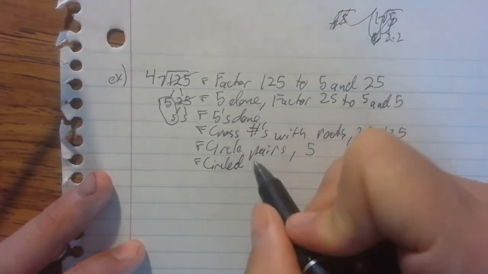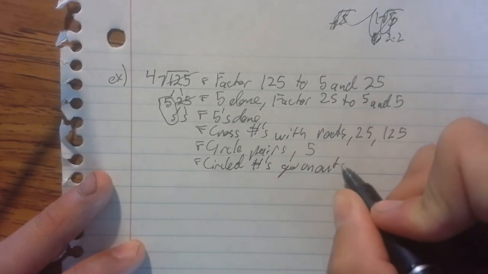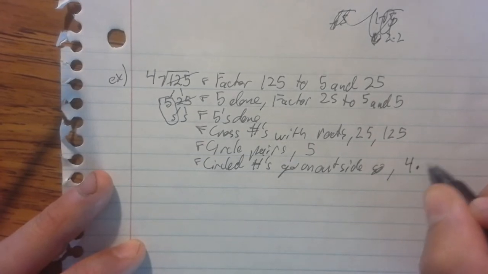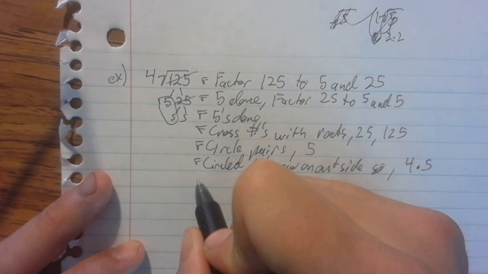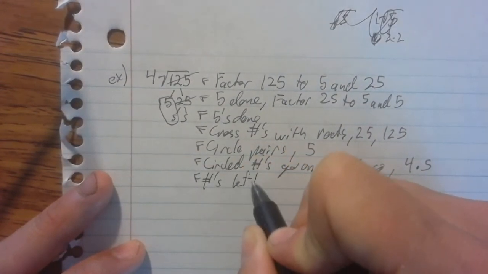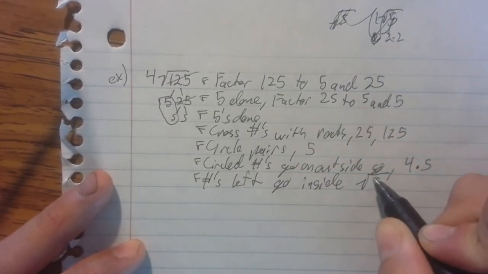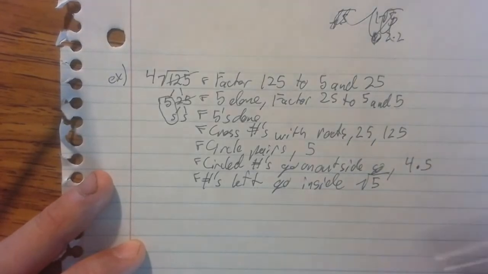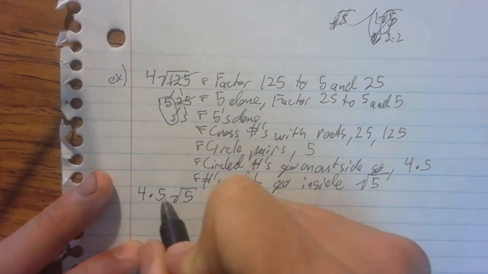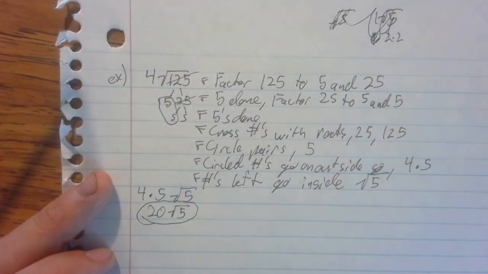So circled numbers go on outside. So we have 4 times 5 on the outside. Numbers left go inside. So that's square root of 5. So what we get is 4 times 5, square root of 5. 4 times 5 is 20. There we go.